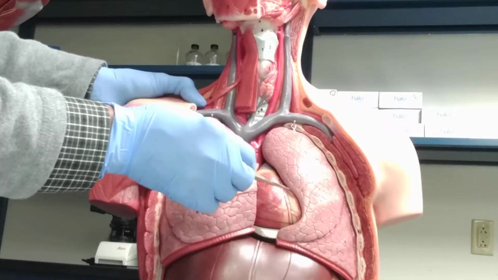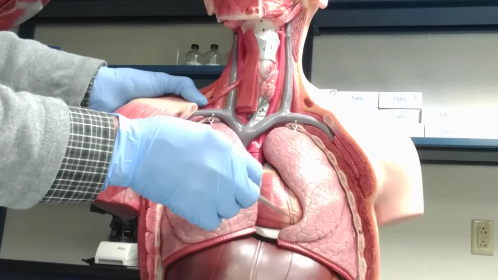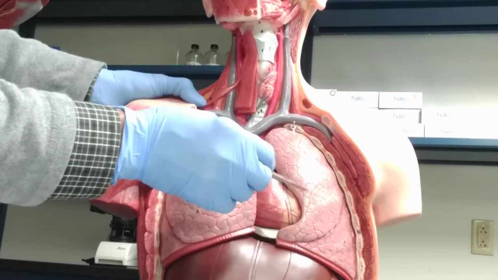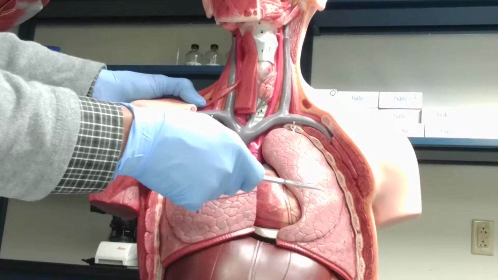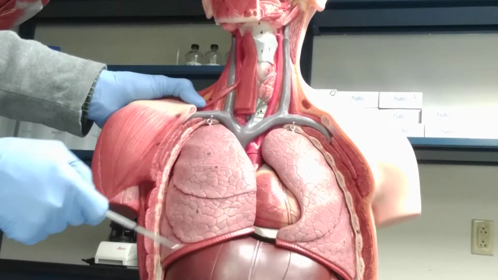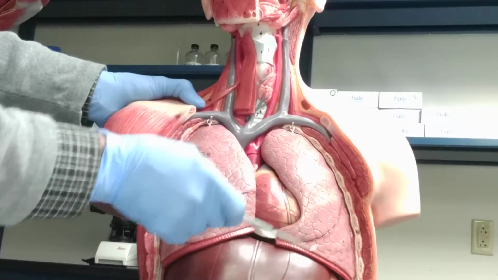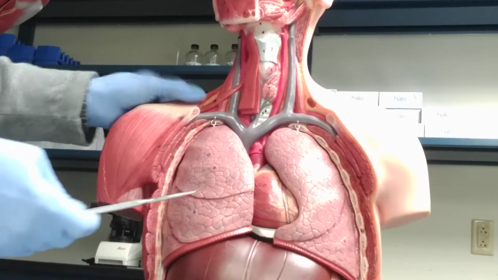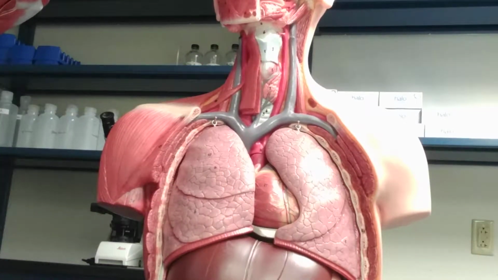This is known as the cardiac notch, and this is the area where the heart occupies part of the lung. That also explains why the right lung has three lobes while the left lung has two lobes. If you observe the bottom here, let me just put it up a little bit for you.